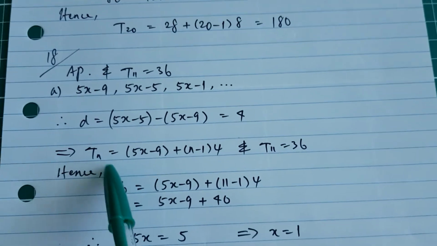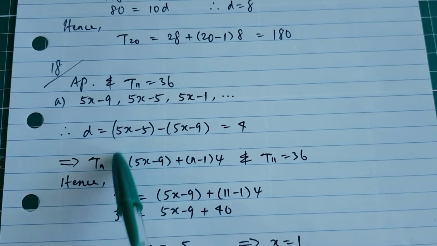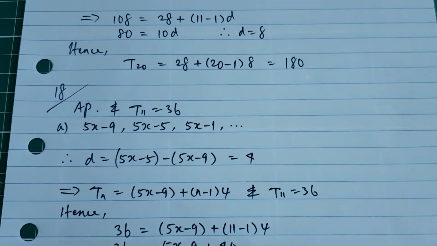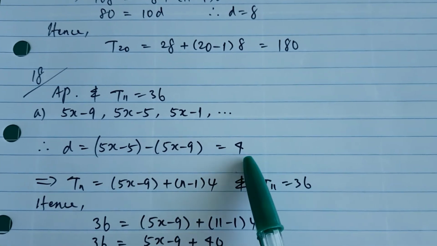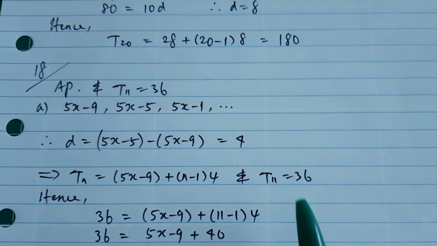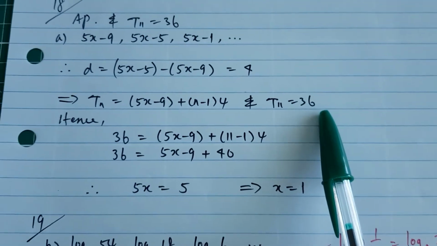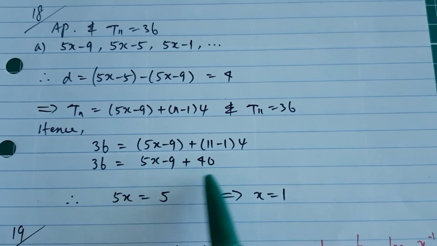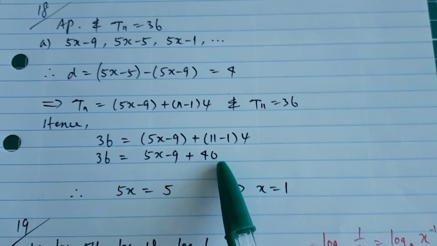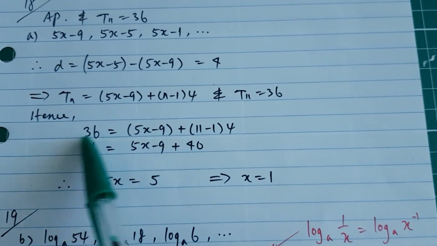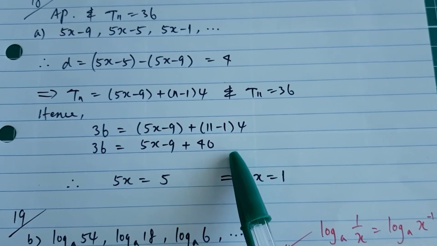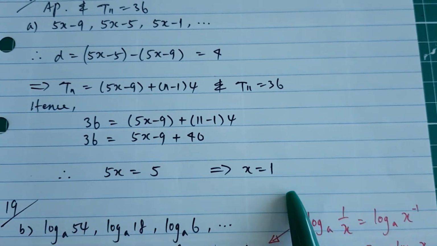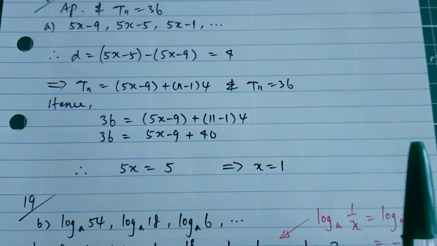So what that means is the formula becomes the first term, which is 5x minus 9, plus n minus 1, times the common difference, which we just worked out is 4. And the 11th term is given as 36. So if you substitute all that in, then you get that. And then that's now 10 times 4, that's 40. So all of a sudden this becomes an equation that involves x. Then 5x becomes 5, hence x equals 1. So that's the x value.